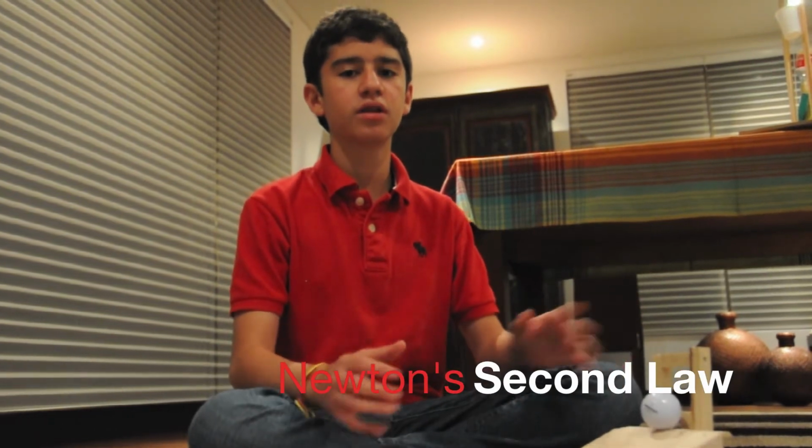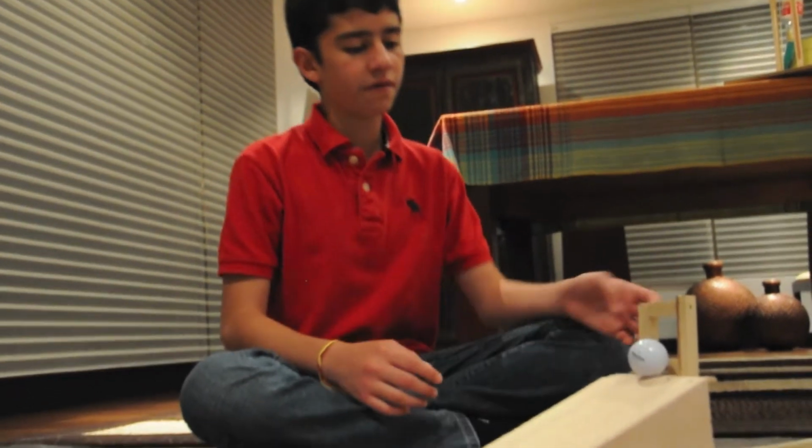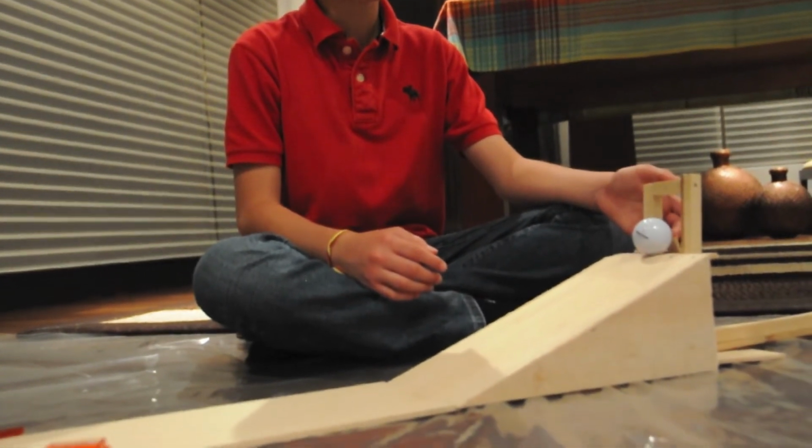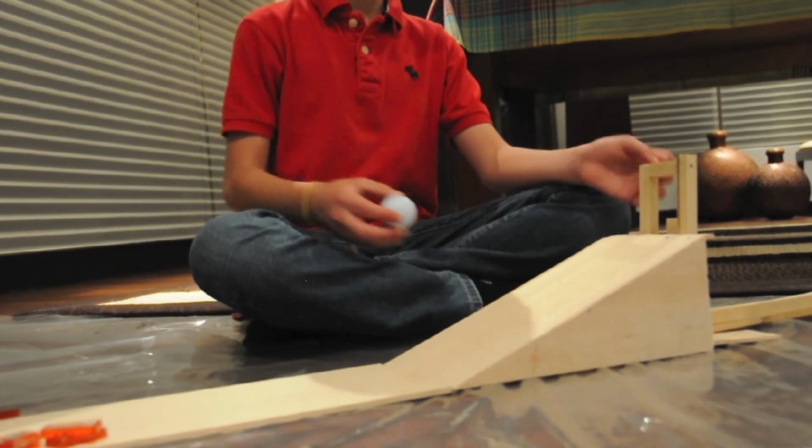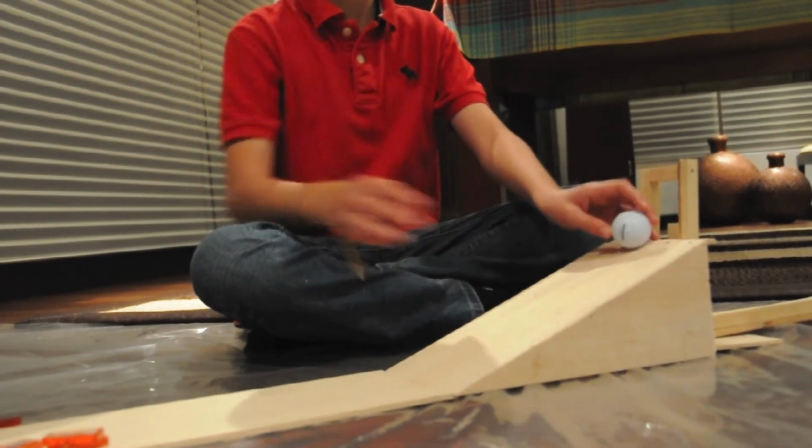This part of the machine demonstrates Newton's second law. Newton's second law states that acceleration increases with increased force and decreases with increased mass. For example, if I push this golf ball with little force, it will have less acceleration than if I push it with lots of force.